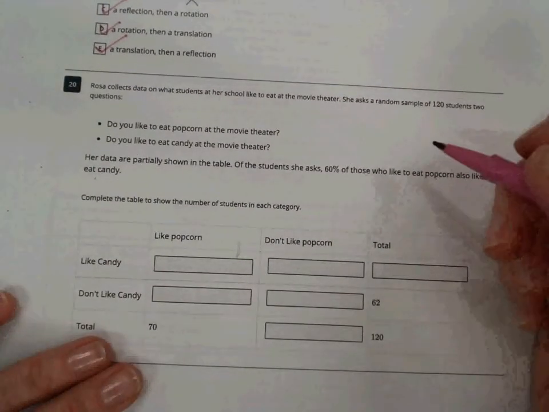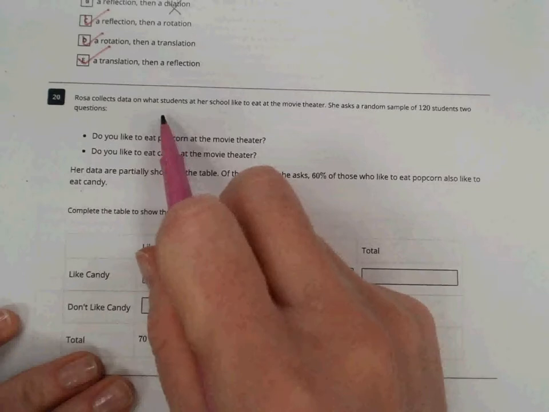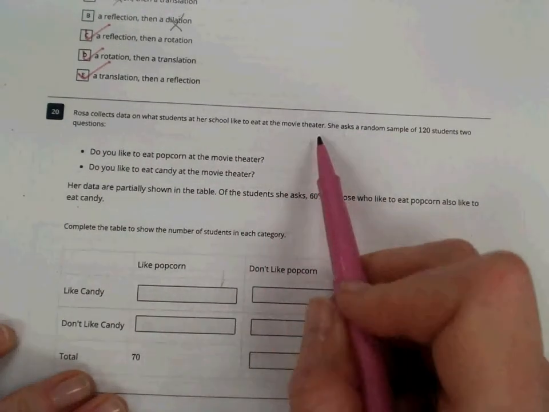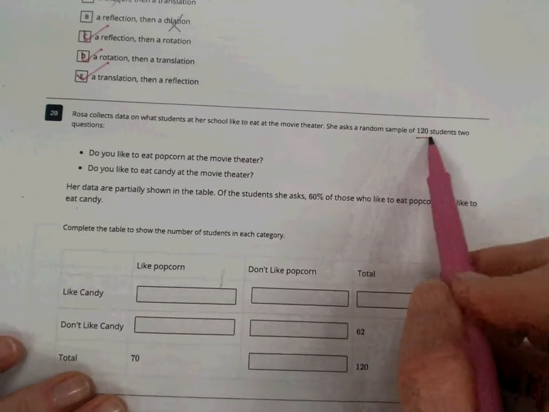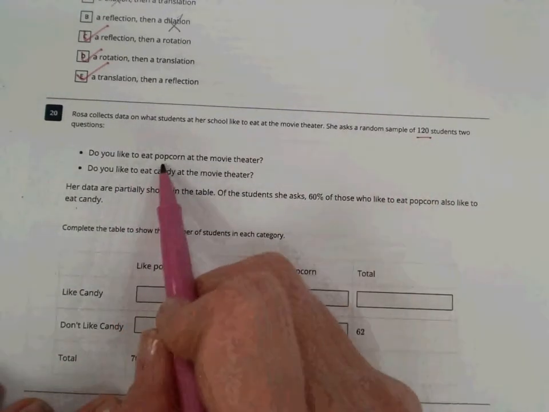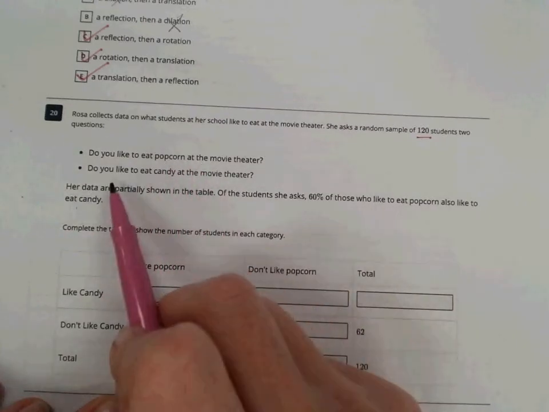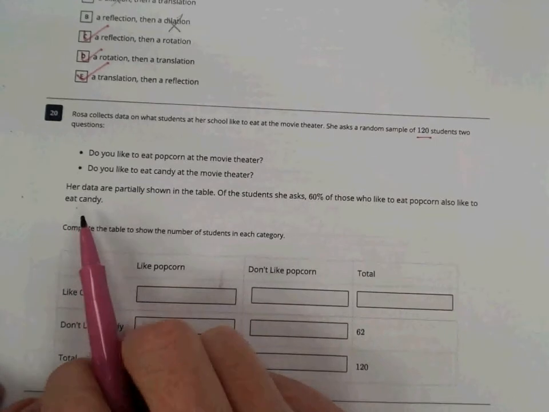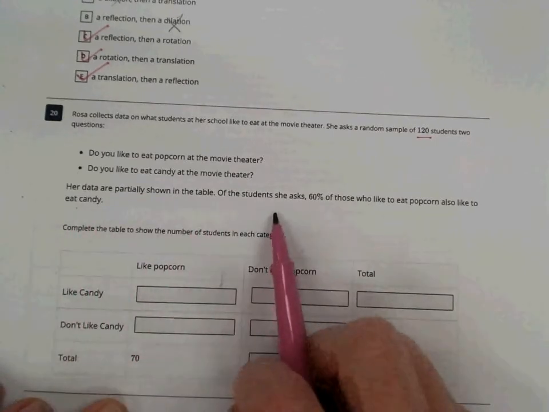Now for our last question on this practice test. Rosa collects data on what students at her school like to eat at the movie theater. She asks a random sample of 120 students 2 questions. Do you eat popcorn at the movie theater? And do you like to eat candy at the movie theater? Her data are partially shown on the table.